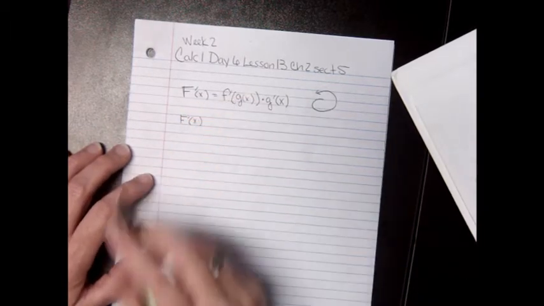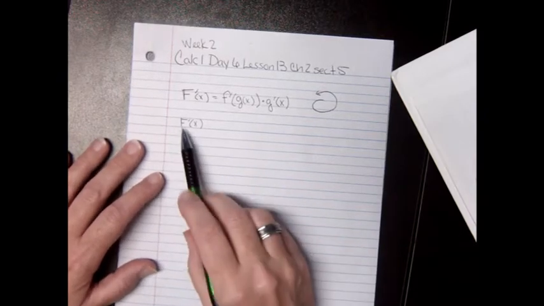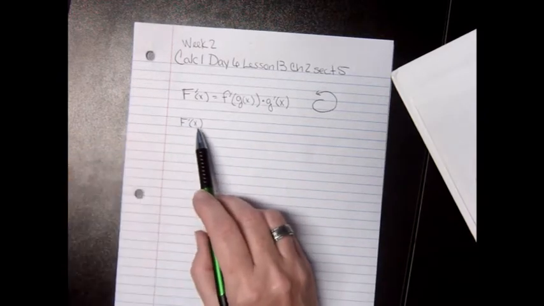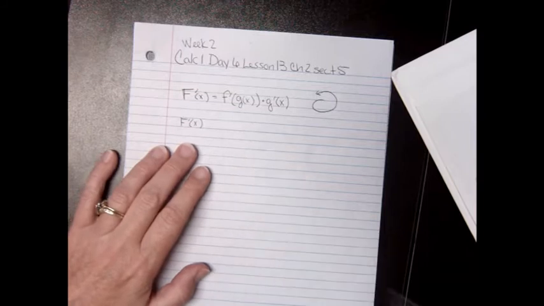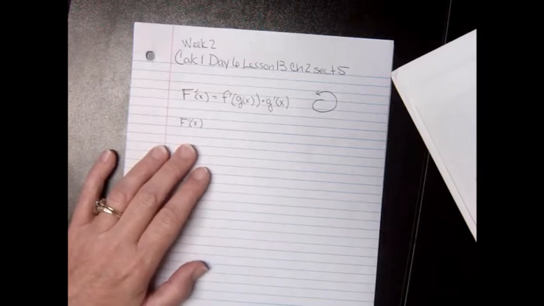Now again, the only reason they're using the capital F prime of x is because in the definition, little f prime of x is in there, but you don't even really have to use that notation.